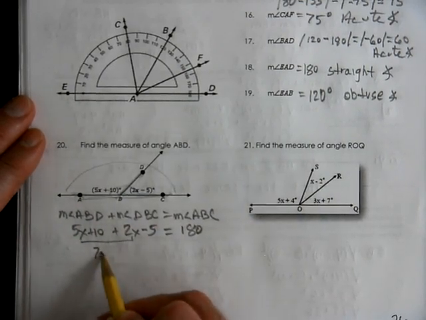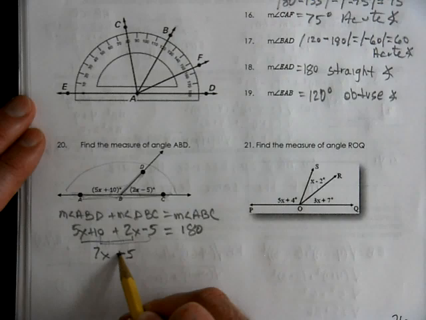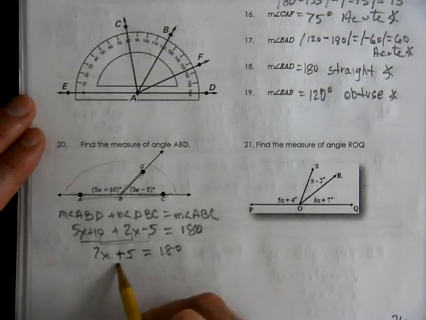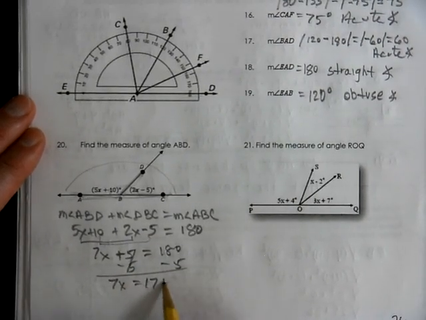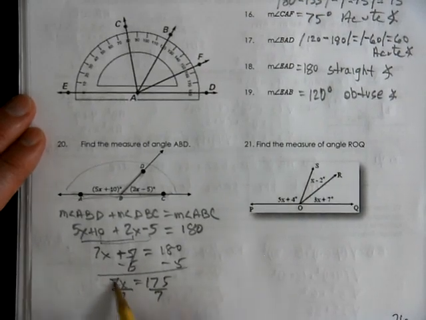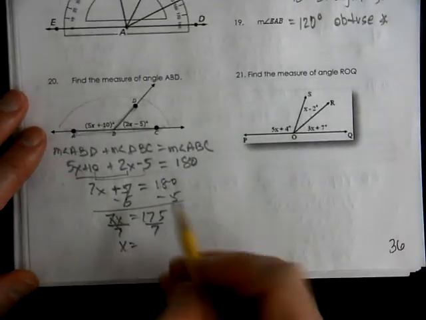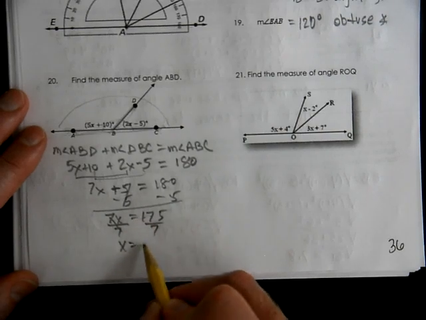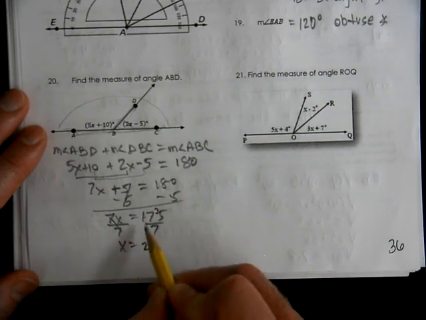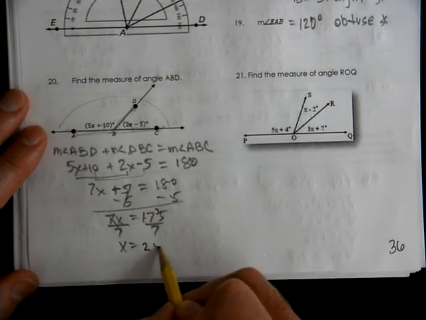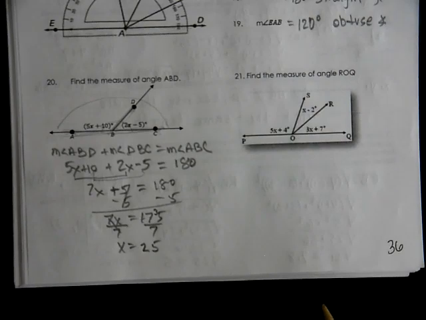So this becomes 7x. This becomes positive 5. Subtract 5 more. So 7x equals 175, divided by 7. Now, I don't know what 175 divided by 7 is. But I do know that 7 goes into 17 2 times. That's 14. And there would be 3 more to get up to 17. And 7 goes into 35 5 times. So I now know that x is a value of 25.